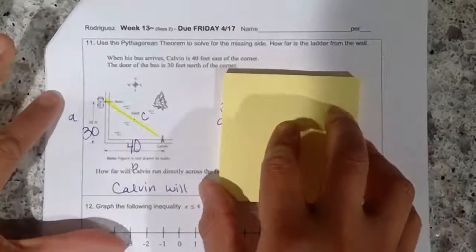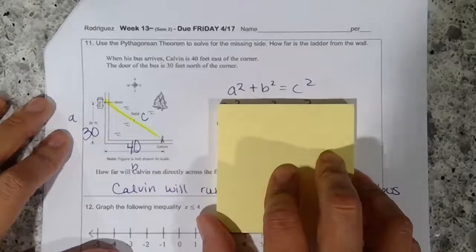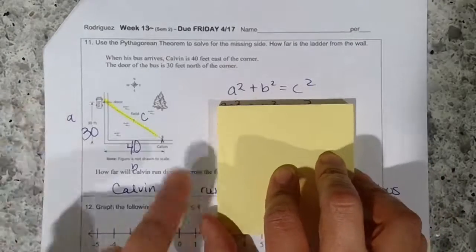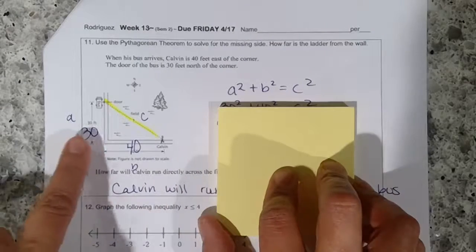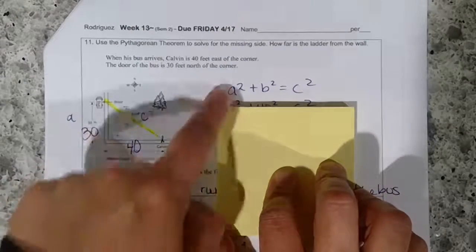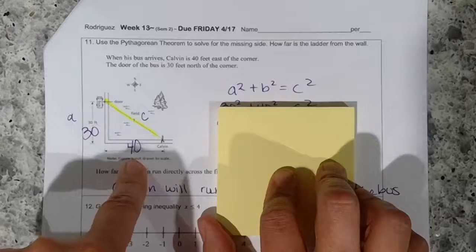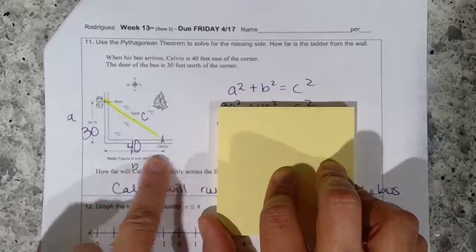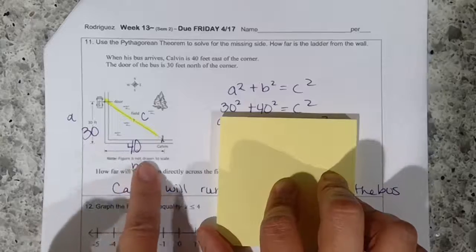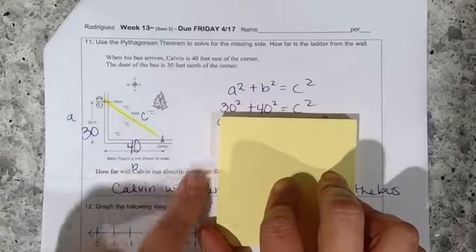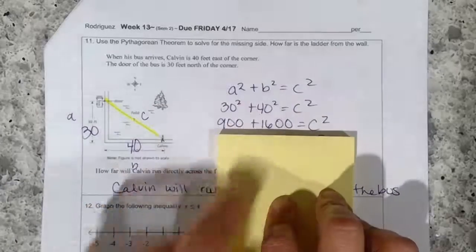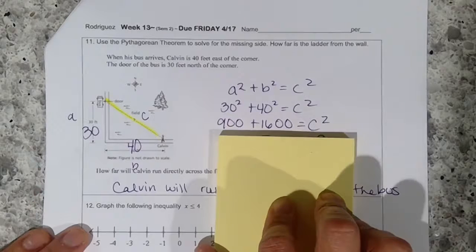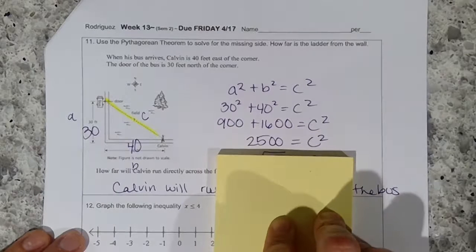So formula for that, do you guys remember it? Yes, a squared plus b squared equals c squared. So what you're going to do is you're going to plug in your a value, and this could be either one. So that could be a or b, but c is always your hypotenuse or your longest side. So then you have 30 squared plus 40 squared equals c squared. Simplify that. 30 squared is 900. 40 squared is 1600. Combine those two, 900 plus 1600, 2500.